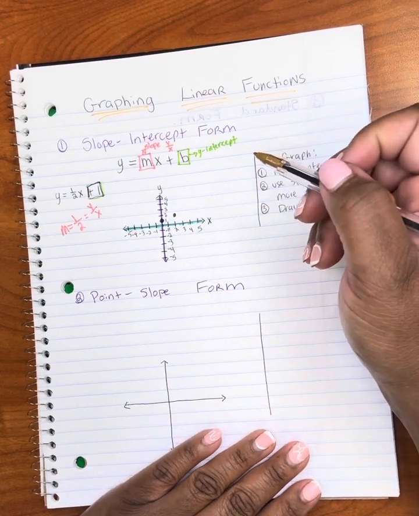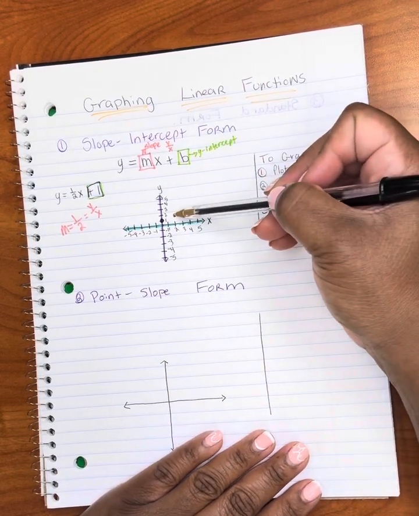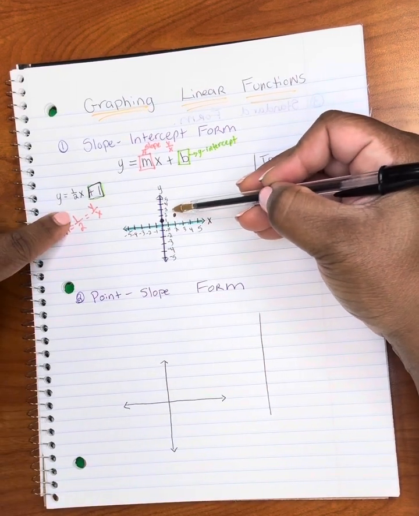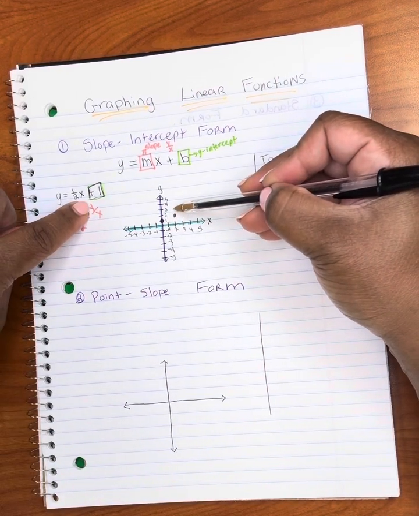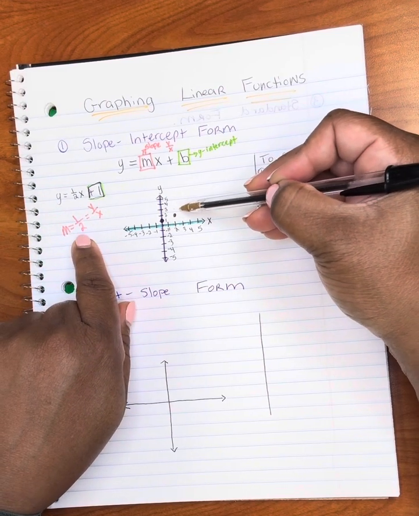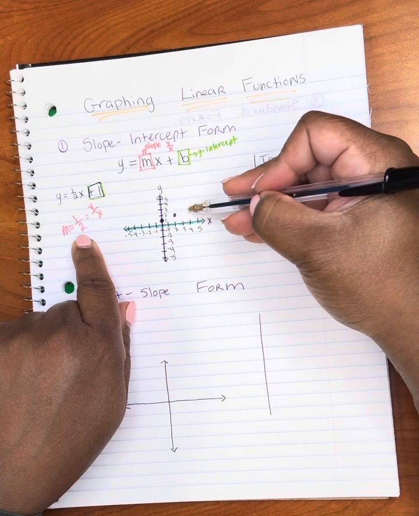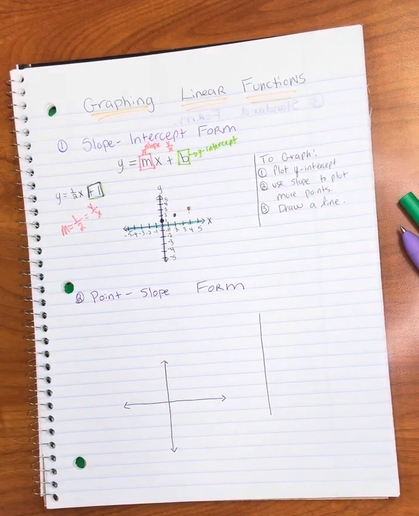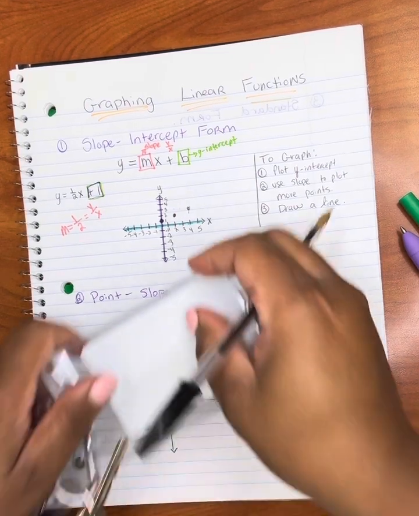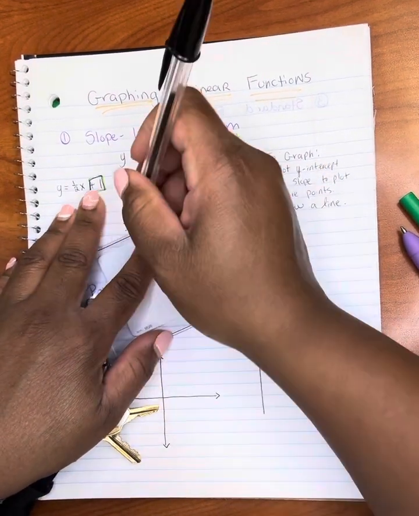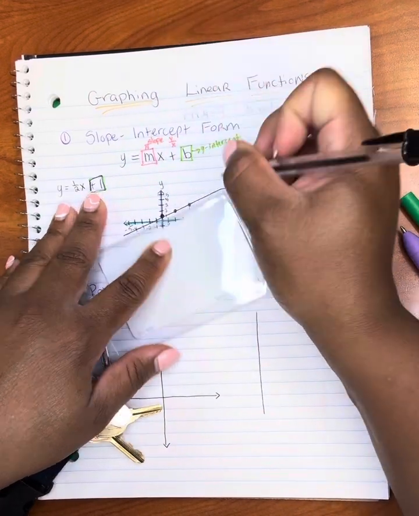So if we want to plot a new point, we start at the last point we made and then use the slope again. Up 1, that's the change in y value. And then the x is right 2 because it's positive. And then we plot our point. From here, we use a straight edge and make a line, okay? And there we go.